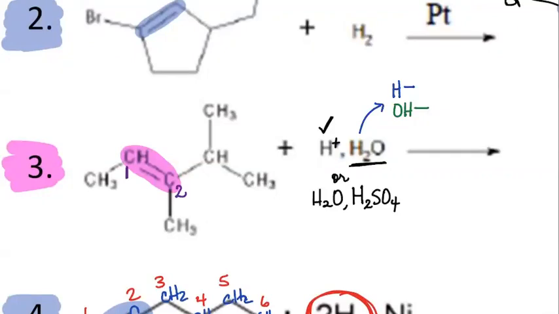Excellent. So carbon 1 has 1 hydrogen. How many hydrogens are directly attached to carbon 2?